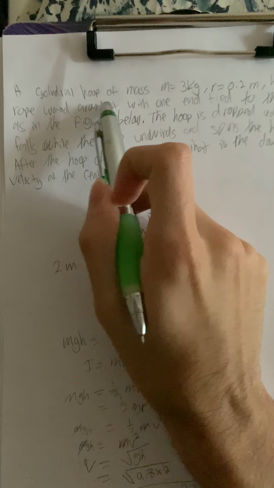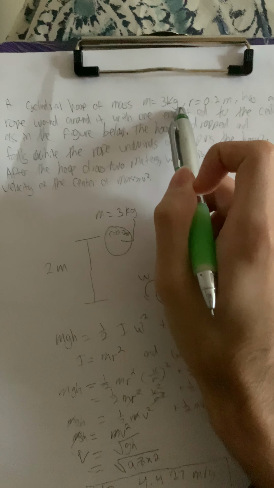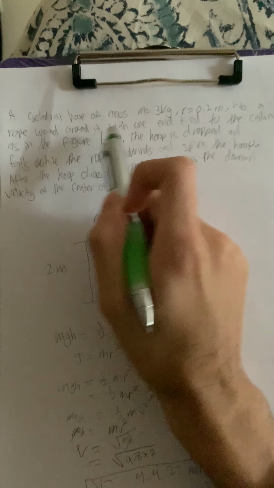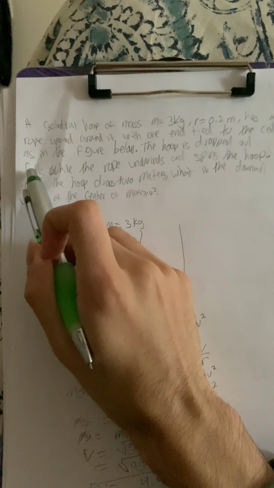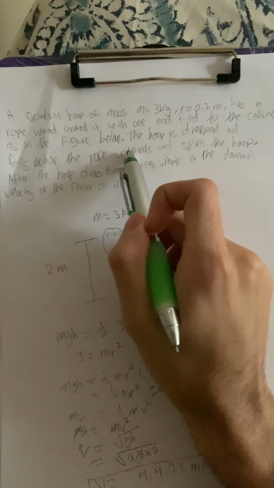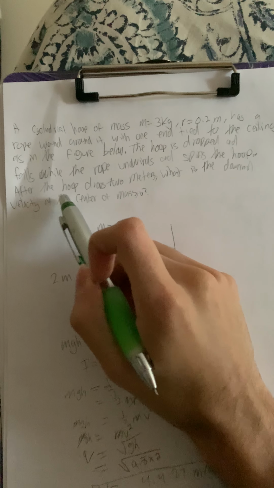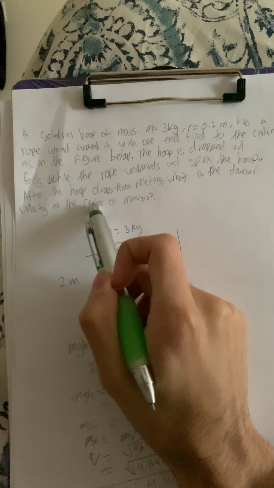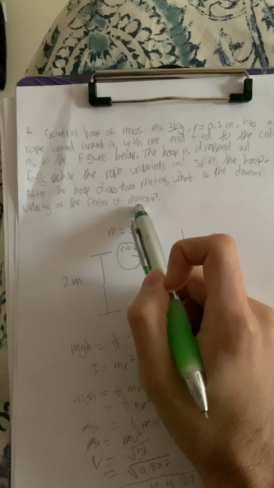A cylindrical hoop of mass m equals 3 kilograms, r equals 0.2 meters, has a rope wound around it, with one end tied to the ceiling, as in the figure below. The hoop is dropped and falls while the rope unwinds and spins the hoop. After the hoop drops 2 meters, what is the downward velocity of the center of mass v?